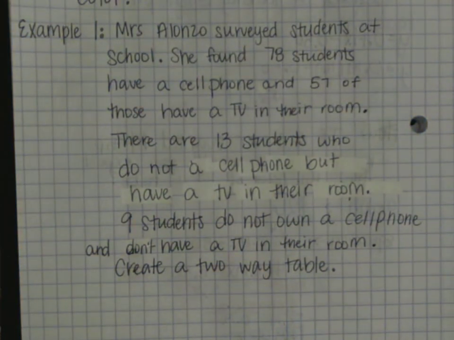Okay, there we go. So, Miss Alonso surveyed students at school. She found 78 students have a cell phone, and 57 of those have a TV in their room. There are 13 students who do not have a cell phone, but have a TV in their room. 9 students do not own a cell phone and do not have a TV in their room.